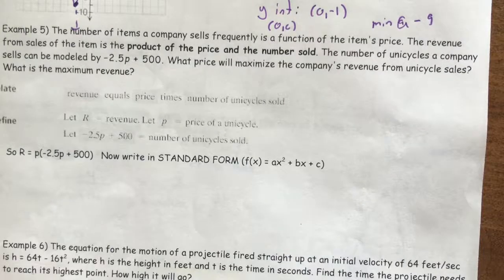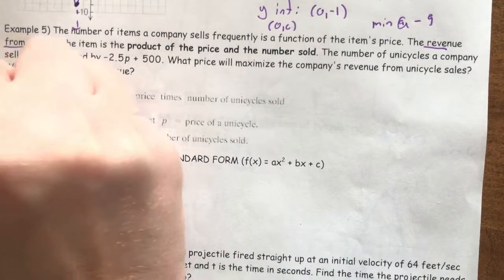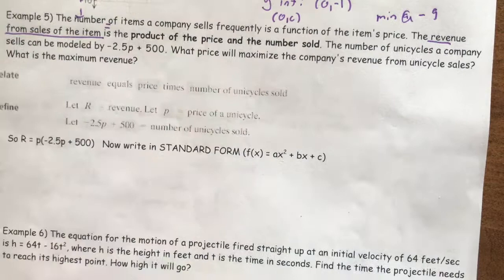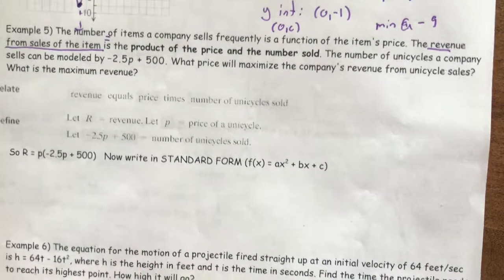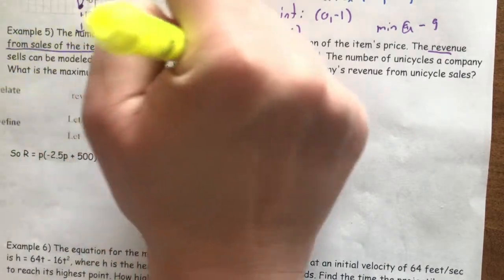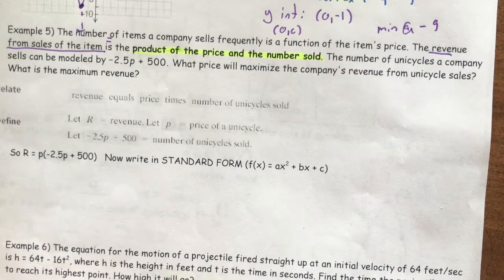Okay, so let's take a look at example 5. The number of items a company sells frequently is a function of the item's price. The revenue from sales of the items is the product of the price and the number sold. So I'm going to underline it. The revenue from the sales of the item means equals to. Okay, so the revenue is equal to the product of the price and the number sold. So all I got to do is multiply the price and the number sold to calculate the revenue.